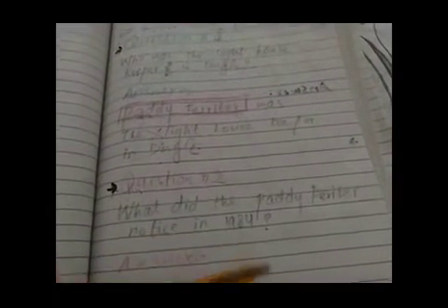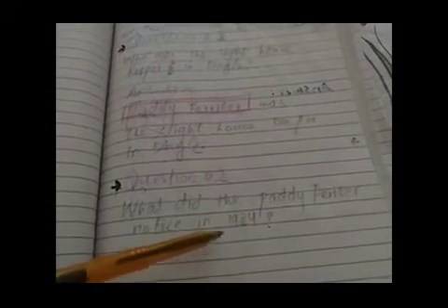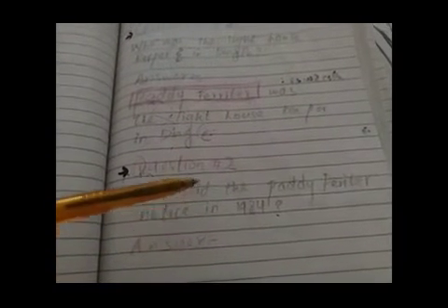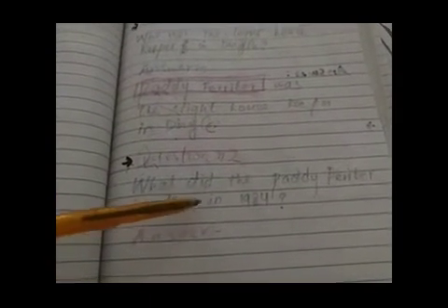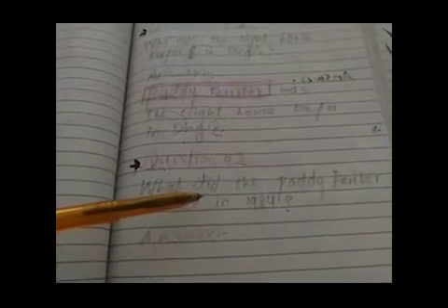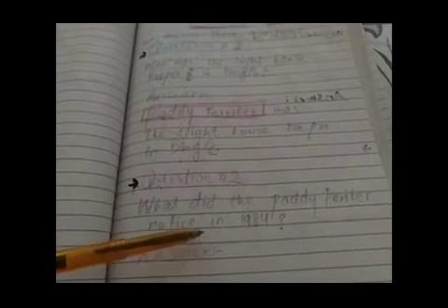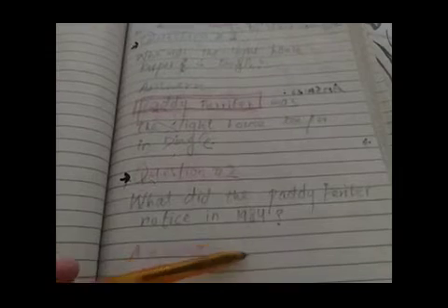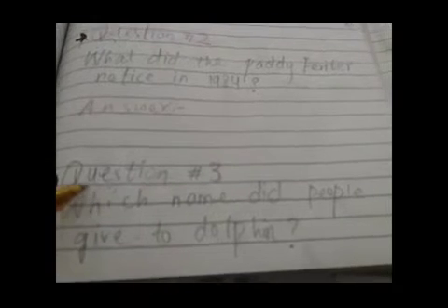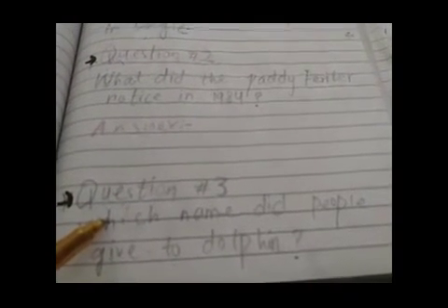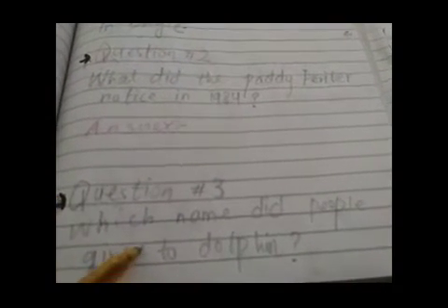Then you can write question number 2 on a separate line, which is, what did Paddy Farrater notice in 1984? As I told you earlier in the video, if you check the previous videos, or give a thorough reading to this chapter, you will get to know the answer. Similarly, you can write question number 3, which is, what name did people give to the dolphin? The answer is very obvious if you check the chapter.